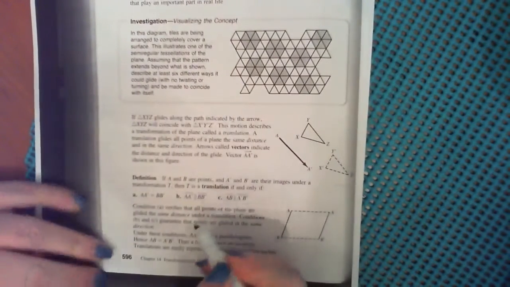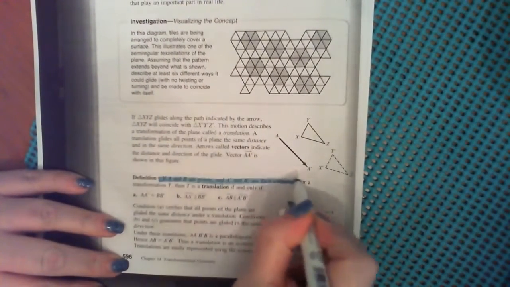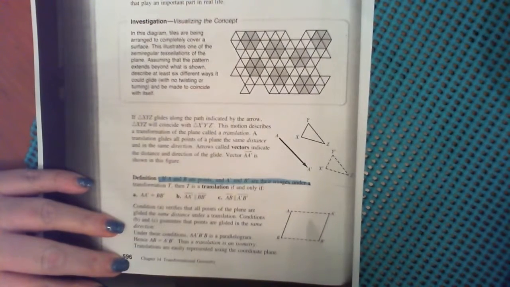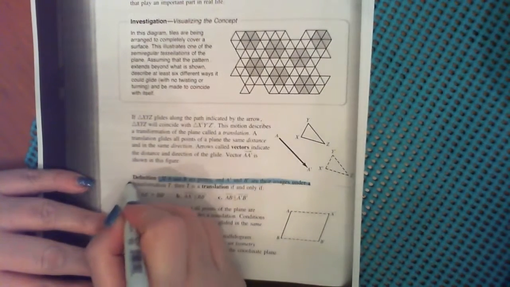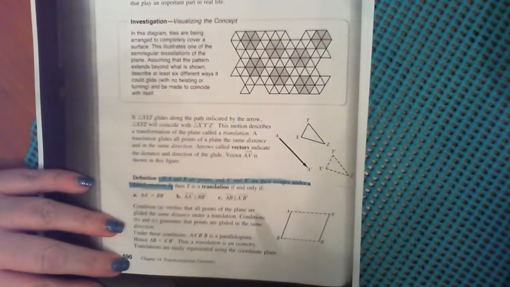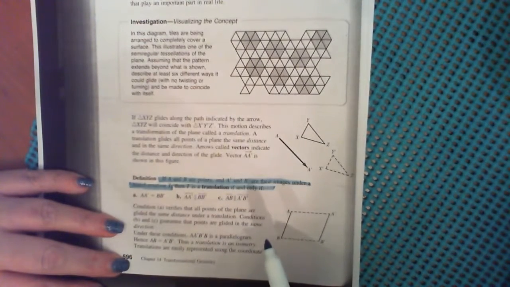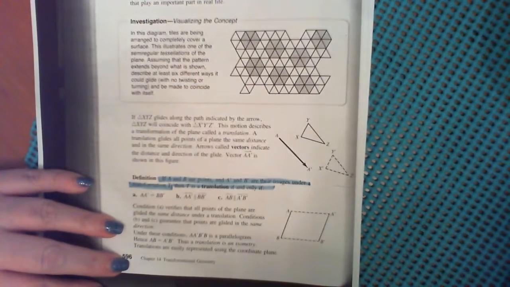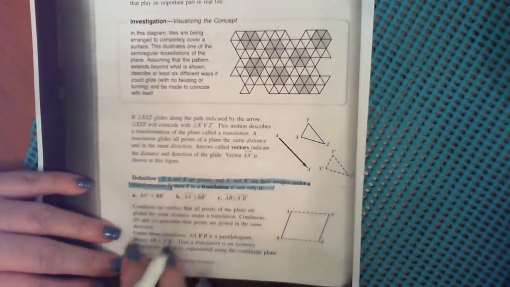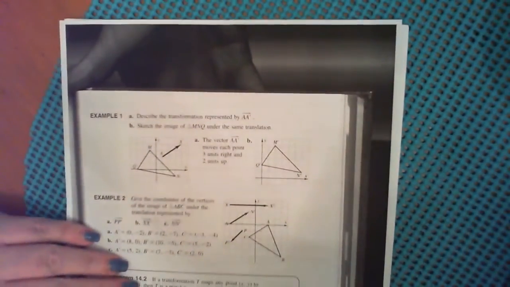Translations. Last section we're doing today, by the way. Translations. If A and B are points, and A prime and B prime are their images under a transformation T, which is what we've talked about so far, then T is a translation if and only if all this stuff happens. There's an easier way of putting it. I'm all about it being an easier way.